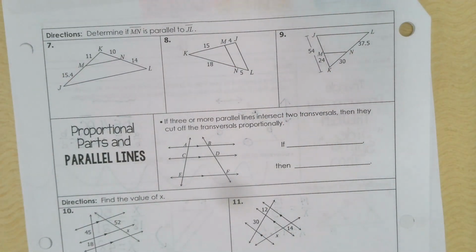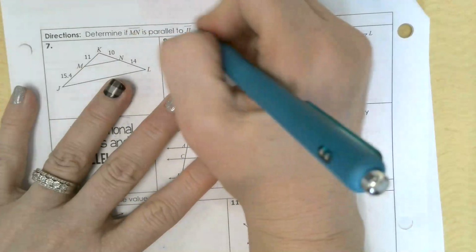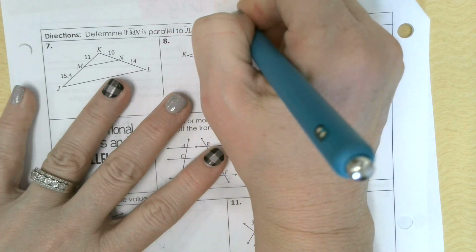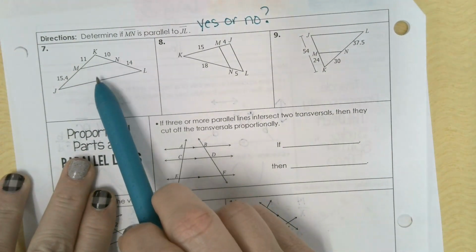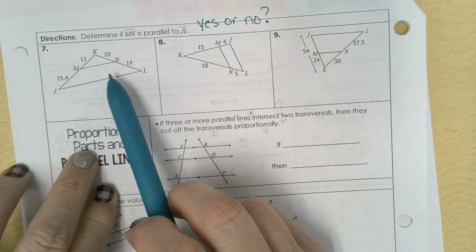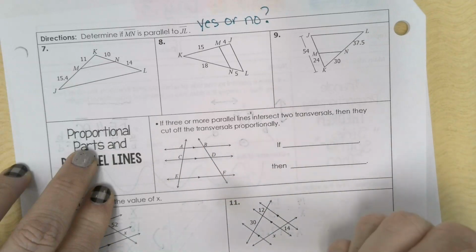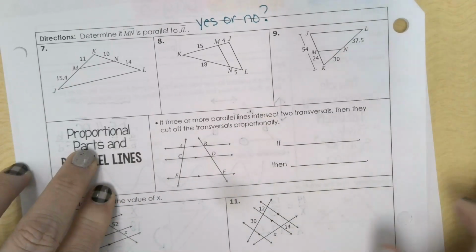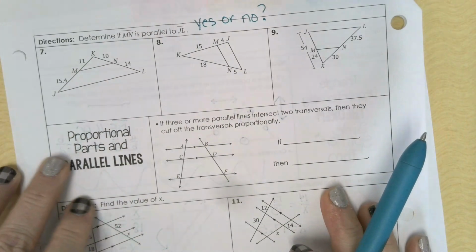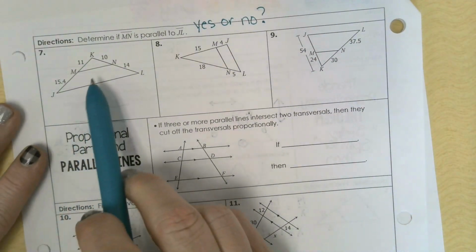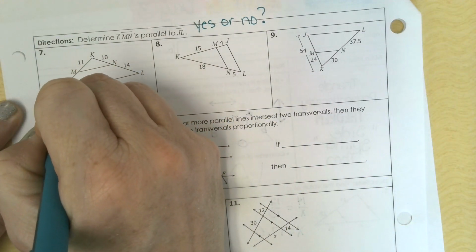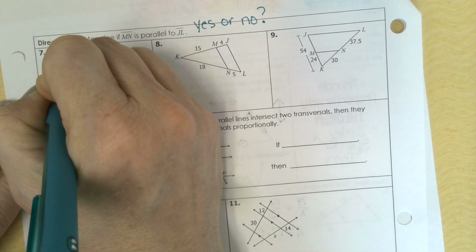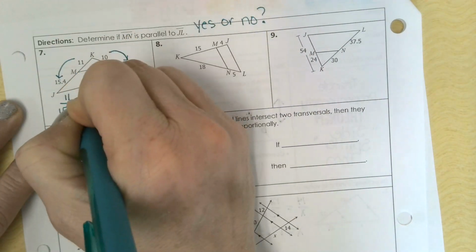Okay, so this next question, if you notice there's not an x in the problem. So the question is actually a yes or no. Okay, and it's asking, is this line parallel to this line? Well, basically, we need to set up our A over B equals C over D, cross multiply, and see what it gives us. These are actually really easy questions to do. Okay, so I'm trying to see if these two lines are parallel. So I'm going to put 11 over 15.4, and I put that over that, 10 over 14.